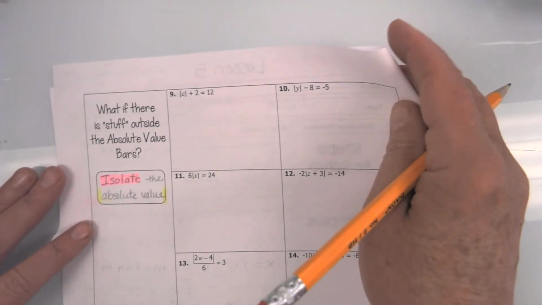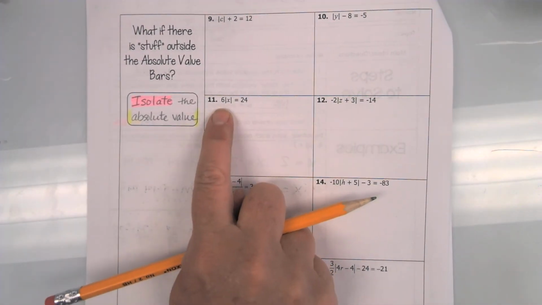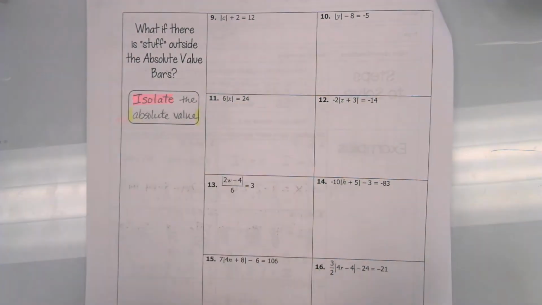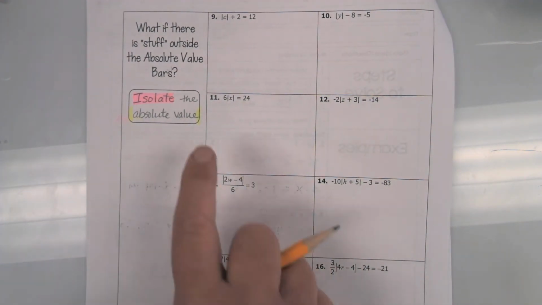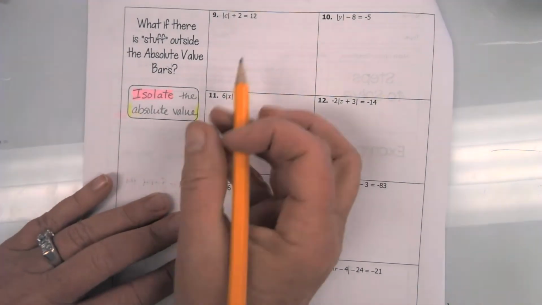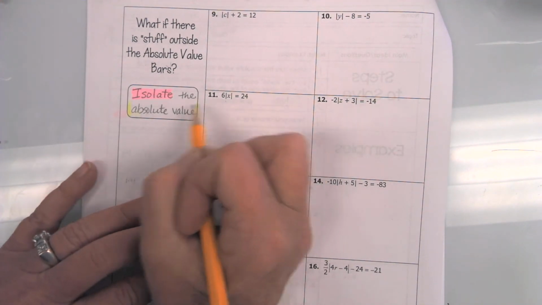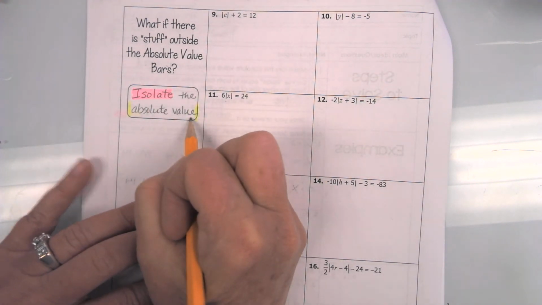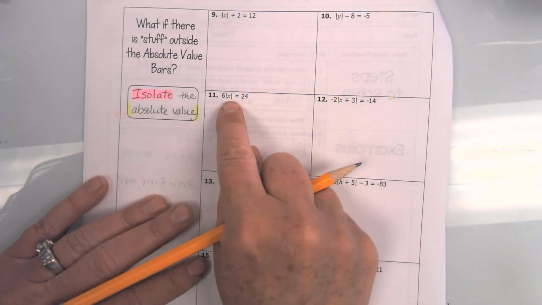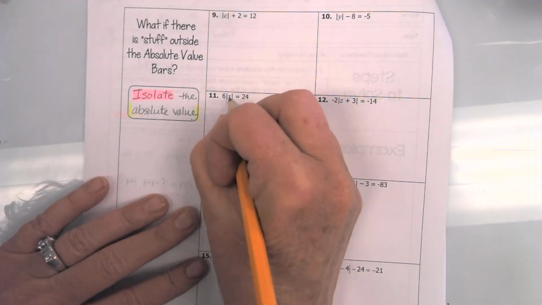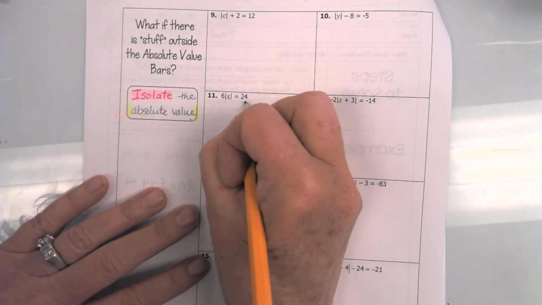Okay, now let's take a look at the back side, because sometimes your absolute value will have something out on the outside. Now, if you have something on the outside, you still have to isolate the absolute value first. So we're going to do that here. We have 6 times the absolute value of x equals 24.